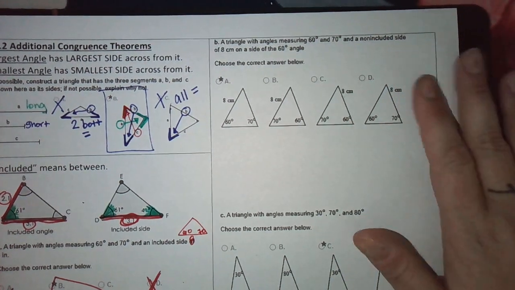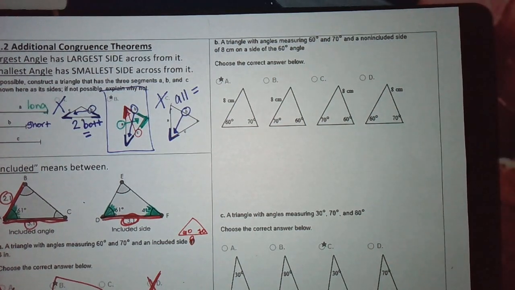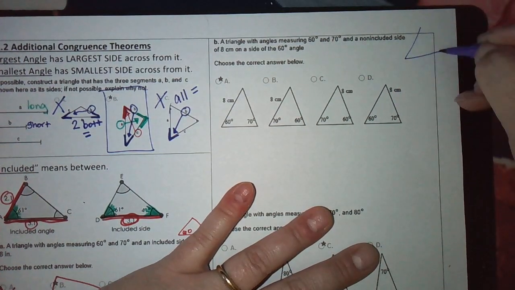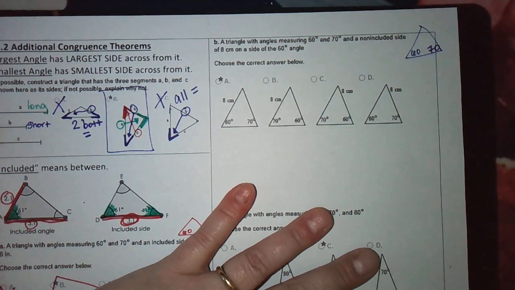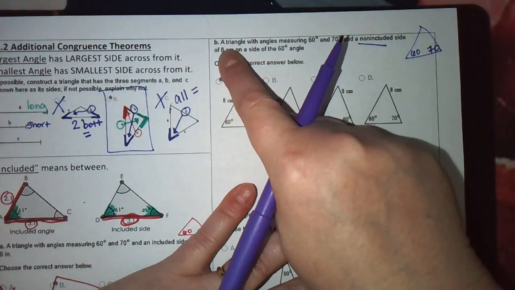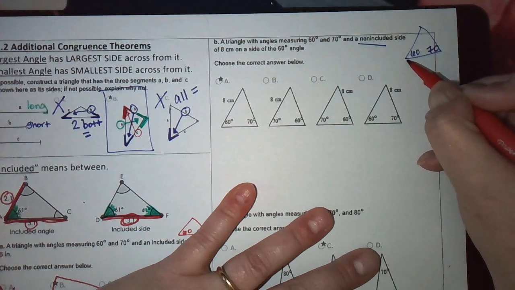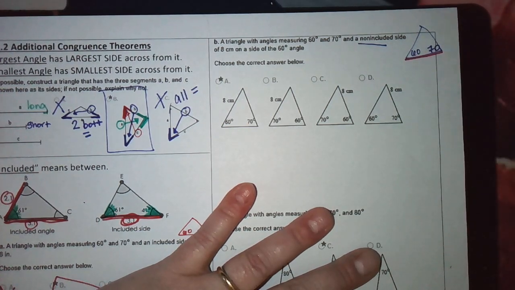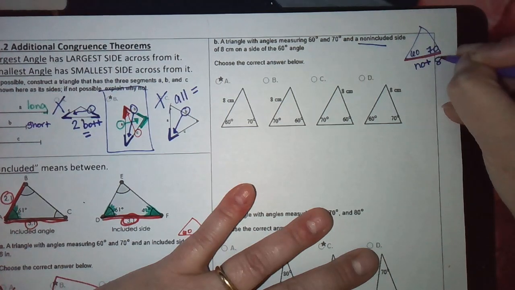Part B says a triangle with angles measuring 60 and 70 and a non-included side. Okay, so we're going to have a triangle of 60 and 70, and the non-included side is 8. So if I were to look at this triangle I just drew, that base is the included side, and we do not want it to be 8.